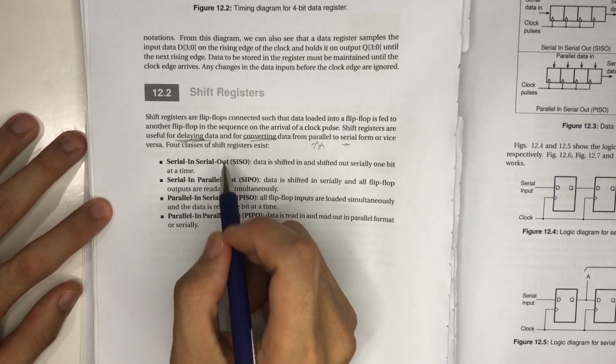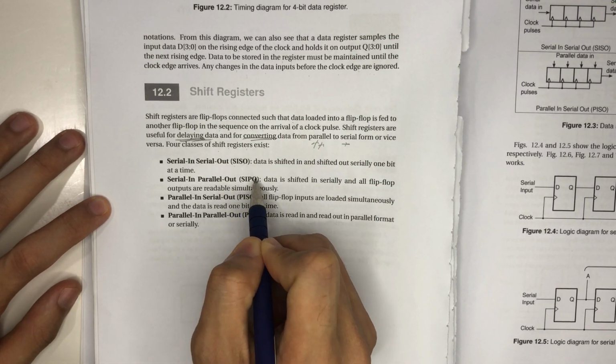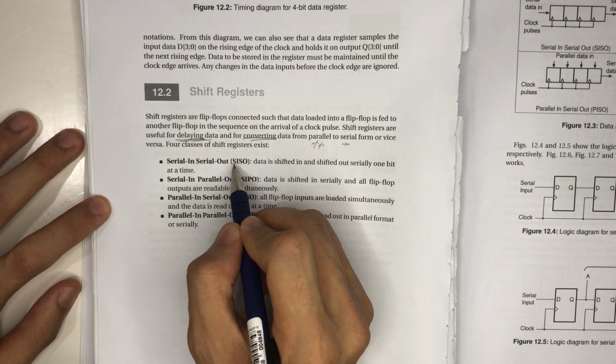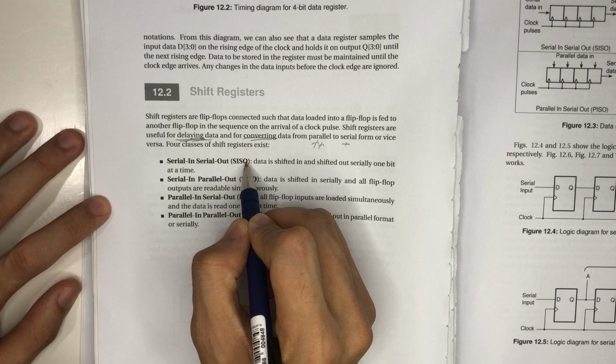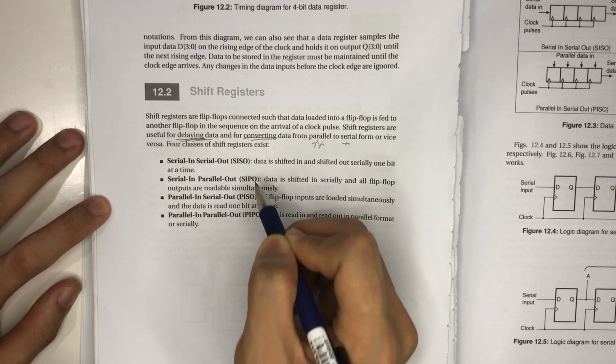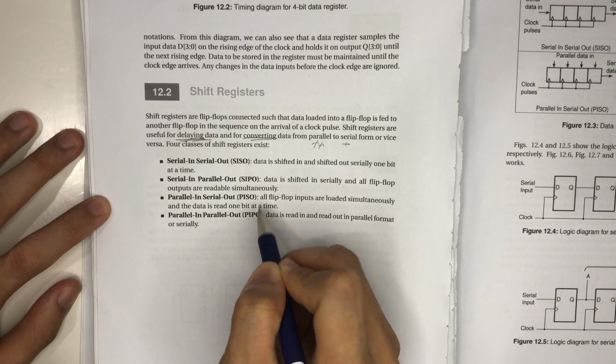Okay, so we have these names: SISO, SIPO, PISO, PIPO. I think this one is very straightforward. Like this: serial in, serial out; serial in, parallel out; parallel in, serial out; parallel in, parallel out.